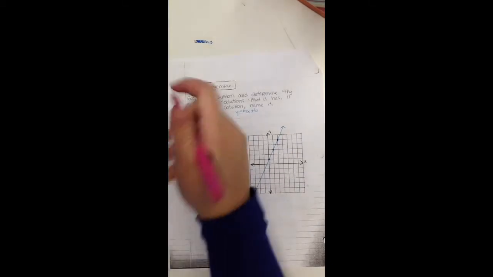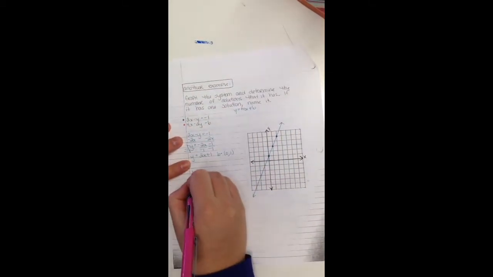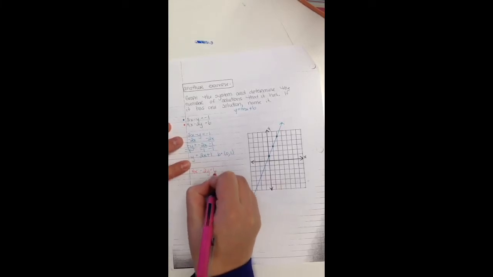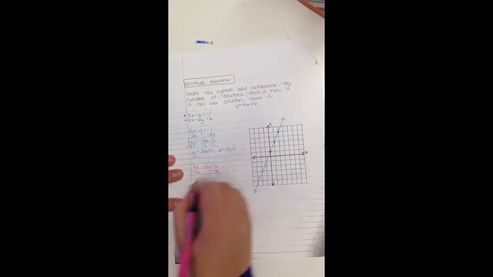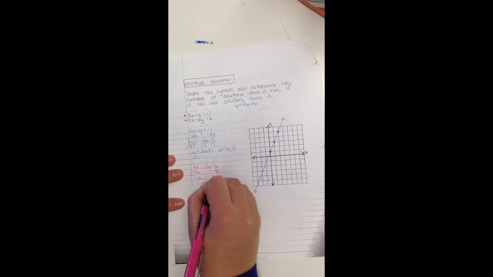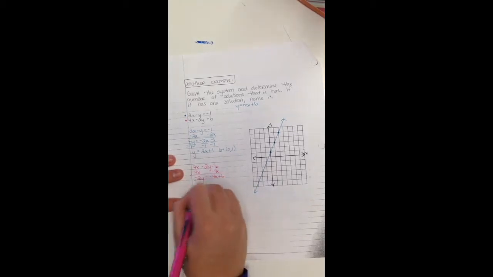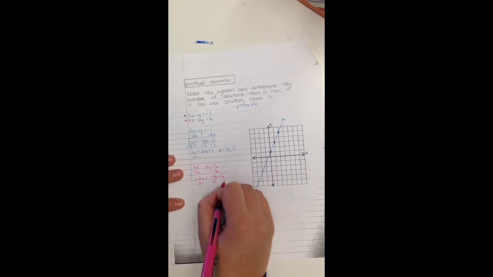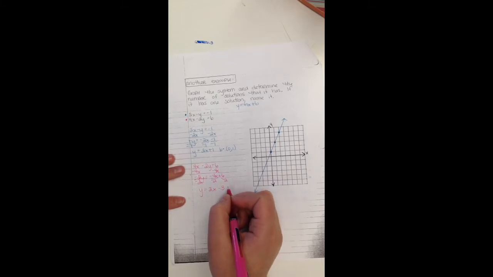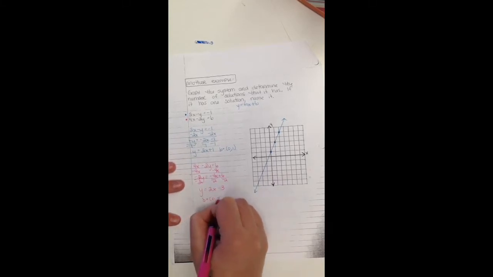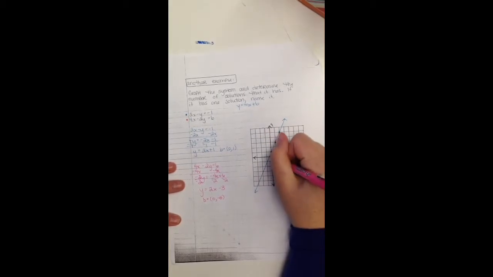Okay. I'm going to do my other line in pink. And I have 4x minus 2y equals 6. I want to get the y alone, so I'm going to subtract the 4x. And I have negative 2y equals negative 4x plus 6. I want to get the y alone, so divide each term by negative 2. And I get y equals 2x minus 3. Which means I have an intercept of 0, negative 3, and a slope of 2. So I'm at 0, negative 3, and I have a slope of 2, which means I rise 2, run 1.